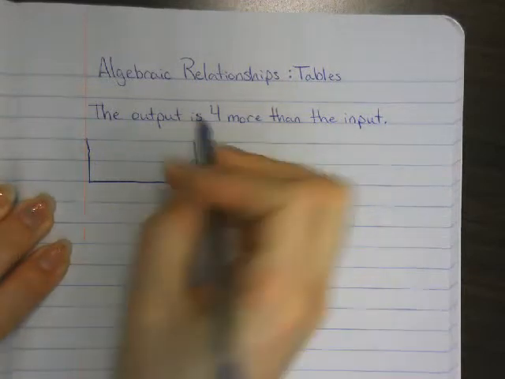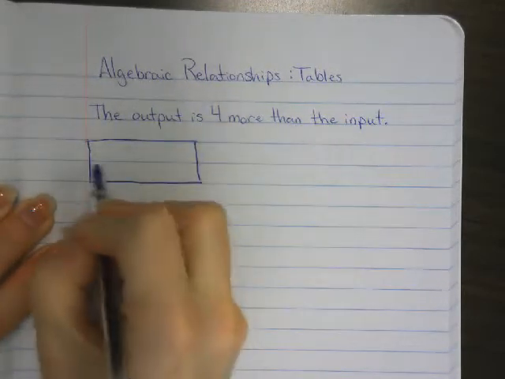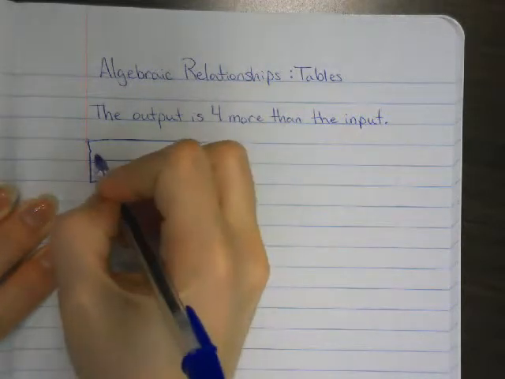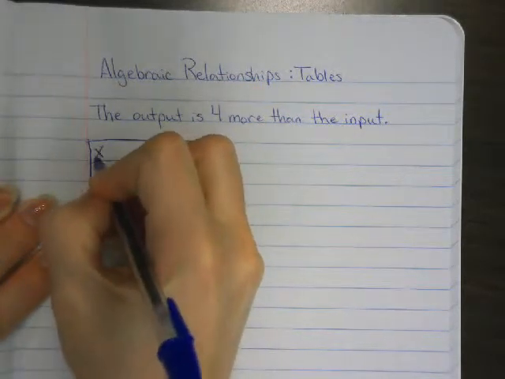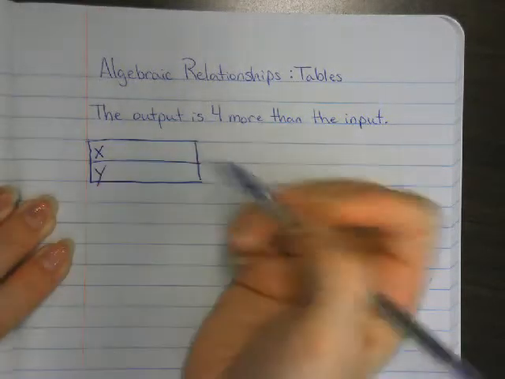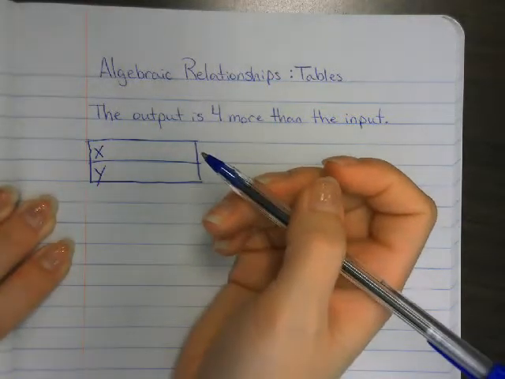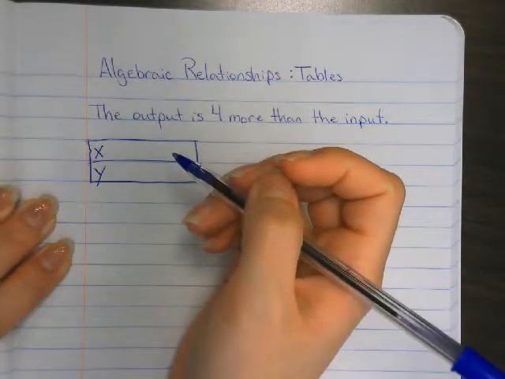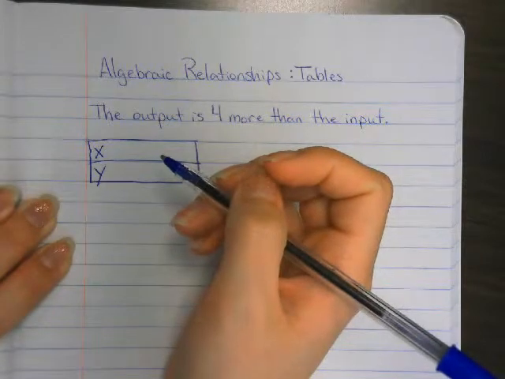Here is how a horizontal function table would look. You will have a rectangle split in half. Most likely the top will be the input, or the x value, and the y will be the output, or the y value on the bottom. This is not always the case for every single table.